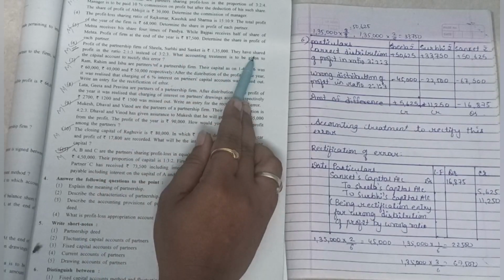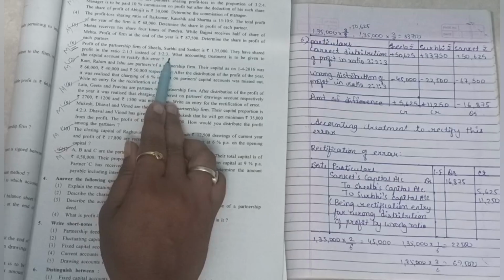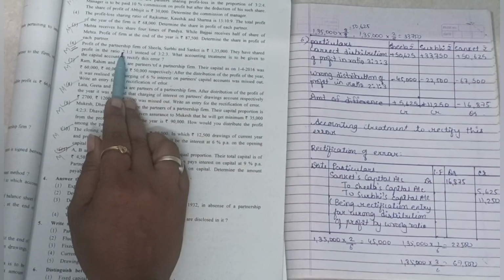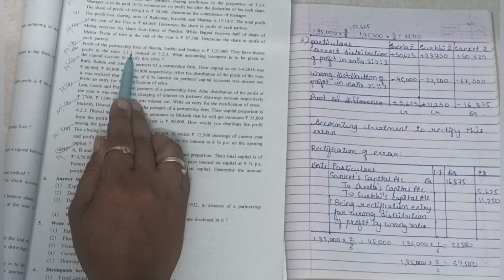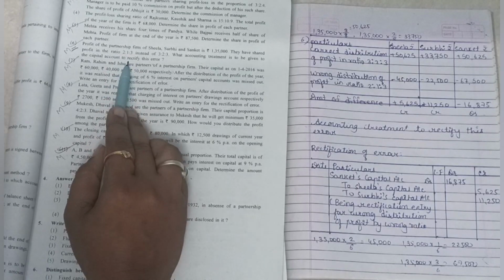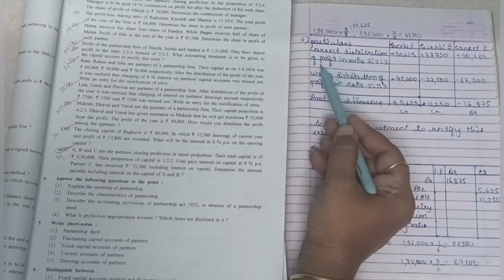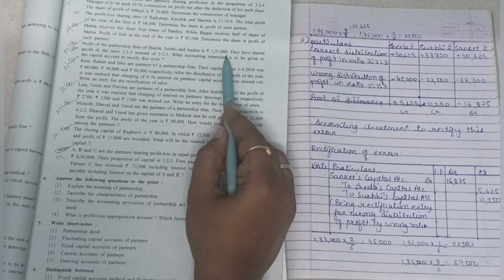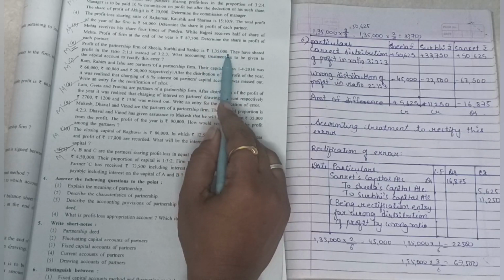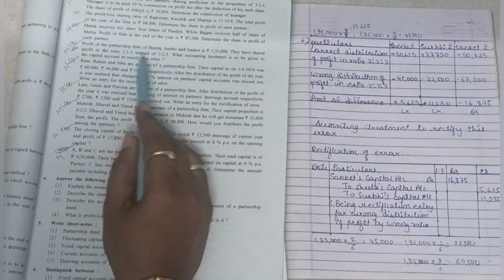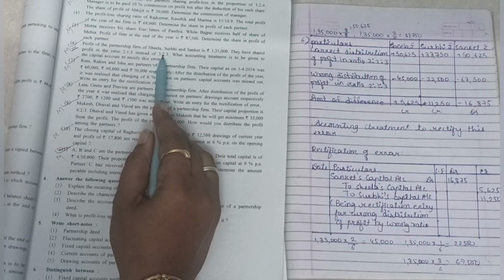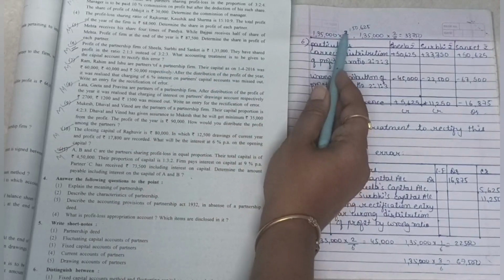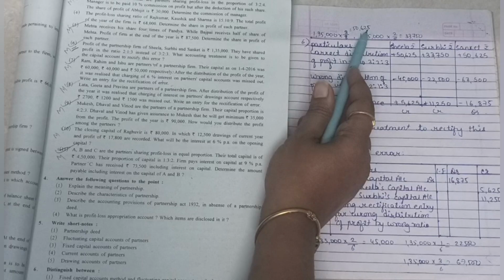Okay, so your correct proportion is 3:2:3, but they have shared their profit in wrong proportion, that is 2:1:3. We have to rectify this error. Now your correct distribution of profit in ratio. Total profit is 1,35,000. Okay, so 1,35,000 multiplied by 3/8. How 3/8? 3 plus 2, 5. 5 plus 3 is 8. So 1,35,000 multiplied by 3/8 is 50,625.